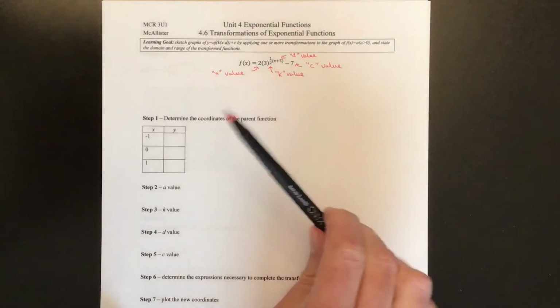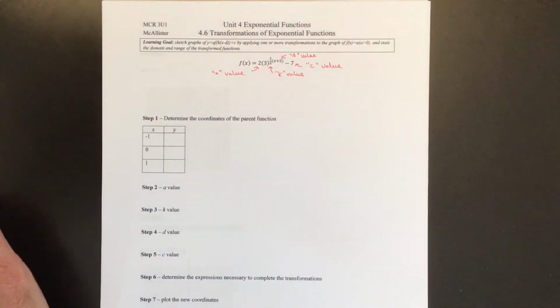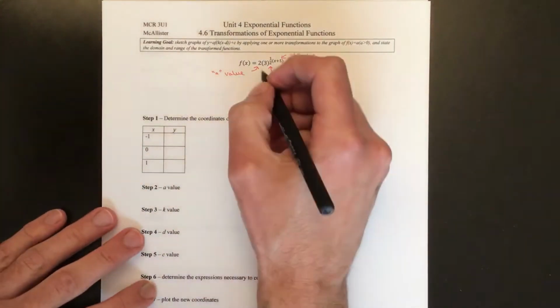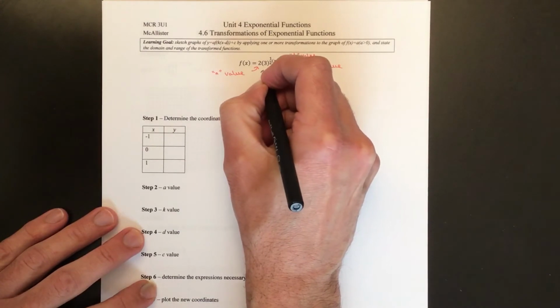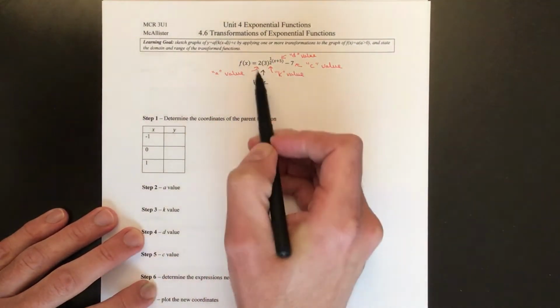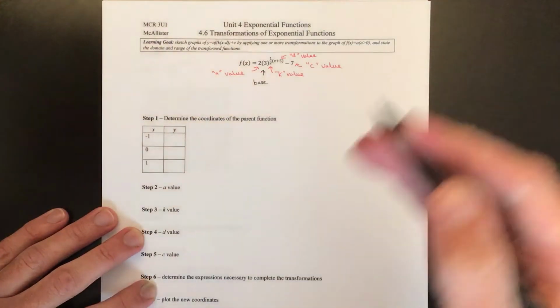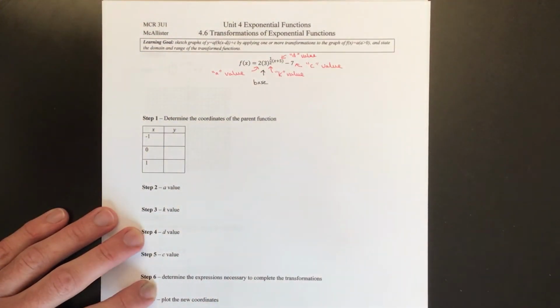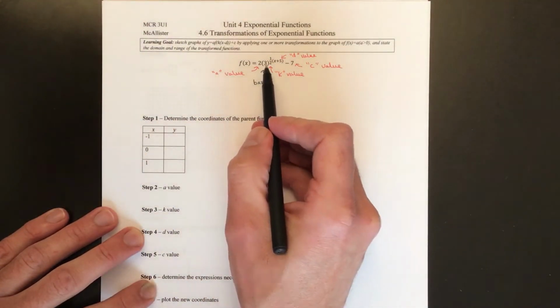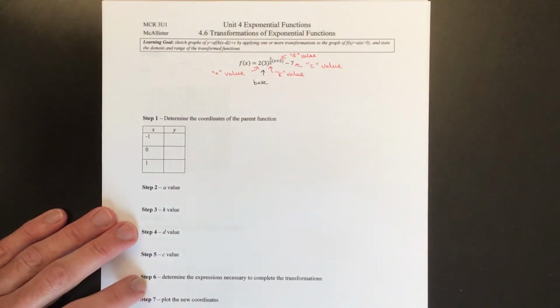Now, everything here has been talked about except for this 3. And that's because the 3 is the base of my function. Because the exponent, 1/2 x plus 5, that exponent is attached to this base, right? It's up and to the right. So we use this base with this exponent to create our transformations.